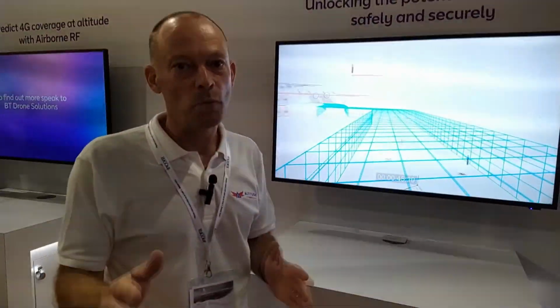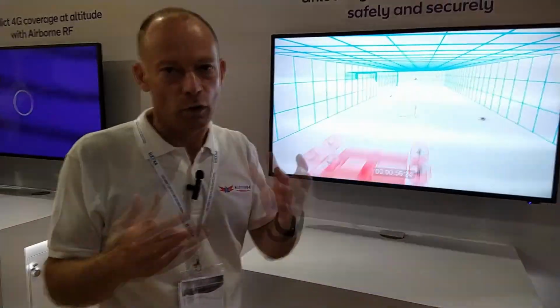Well, this is what you can see here. This is what we call Skyway. This is a project we've been given some government money for from UKRI, and it's setting up 155 miles of corridors for drones to follow. What I must be clear about is that this is not segregated airspace, this is integrated airspace. So the drones will follow the corridor, but any aircraft can transit through the corridors.